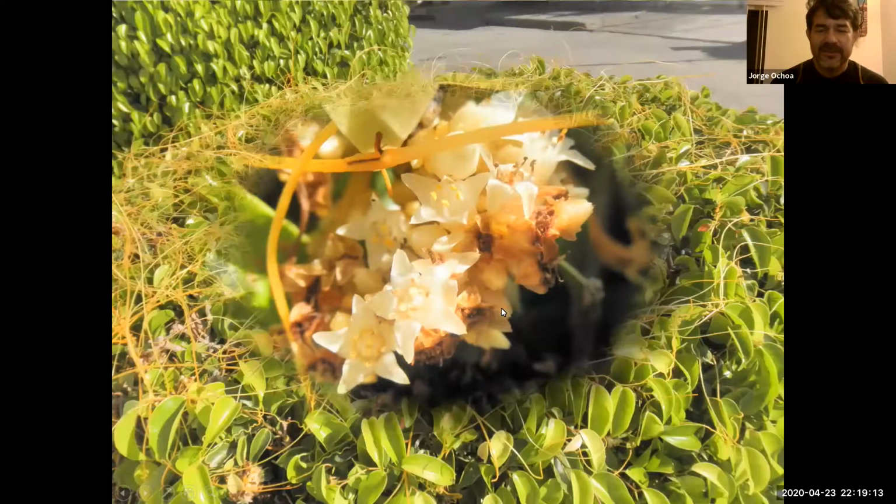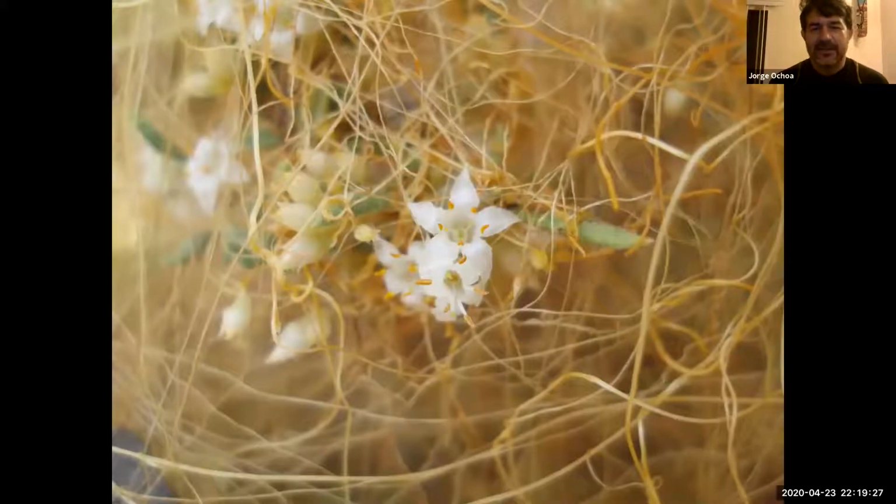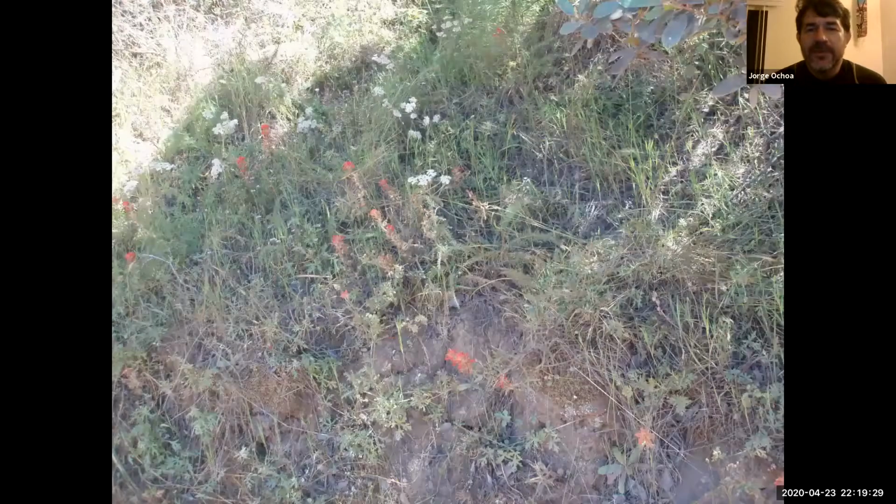And so eventually this may weaken the plant. However, dodder is an annual plant, and so it's going to die at the end of the season. It may come back the next year from seeds. And there's a close-up of the flowers. There are going to be a few other native plants. These are going to be Indian paintbrush.